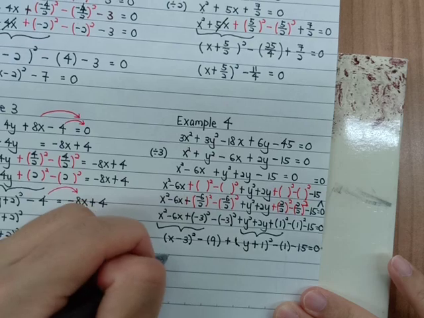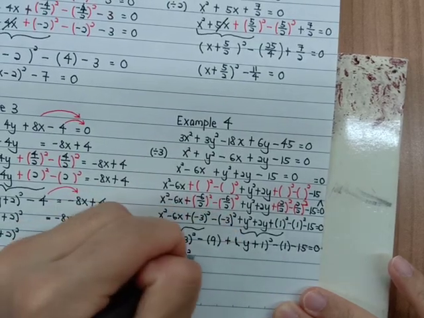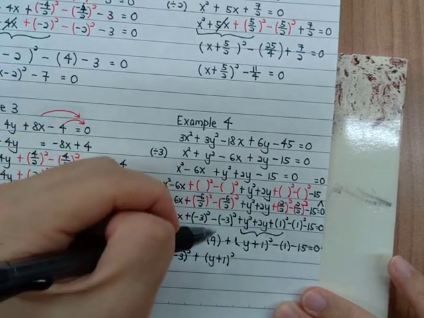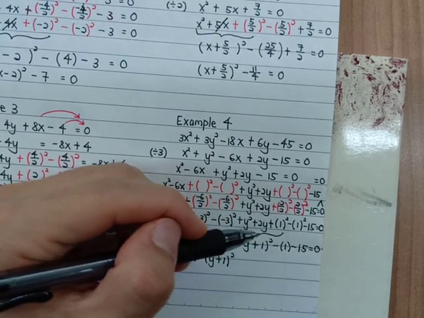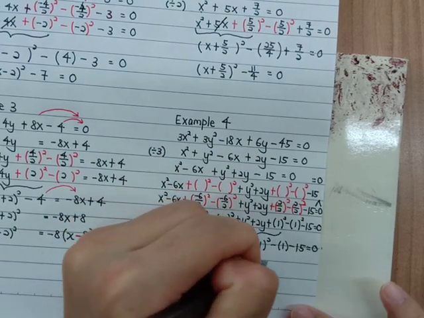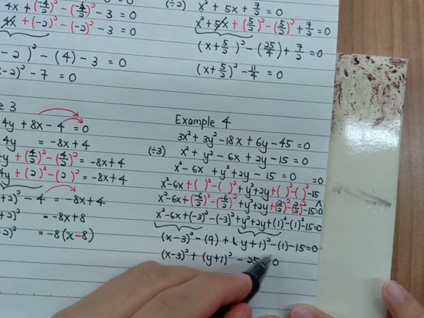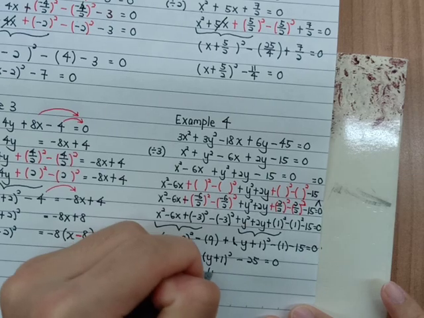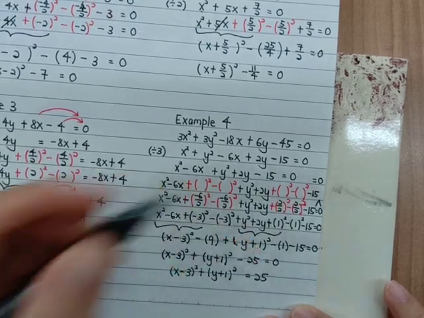So finally I just try to simplify. x minus 3 squared plus y plus 1 squared negative 9 minus 1 minus 15 will be equals to negative 25 equals to 0. So finally, I just put the constant to the right hand side. x minus 3 squared plus y plus 1 squared will be equals to 25.